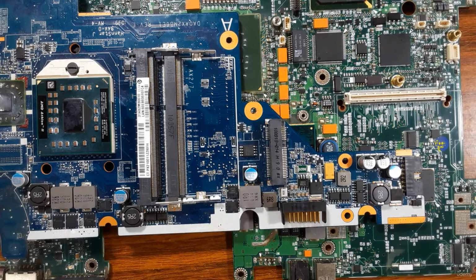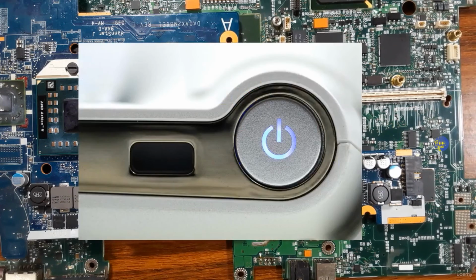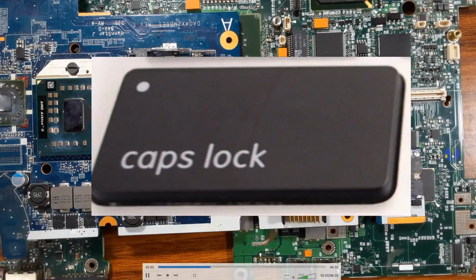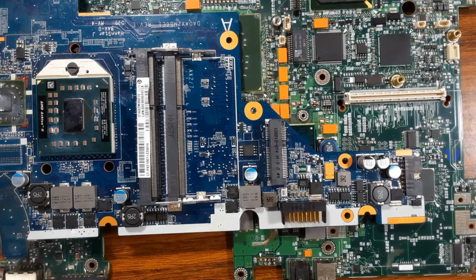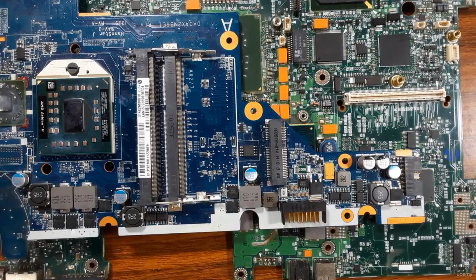The fourth fault of the BIOS is that the computer won't start and the power LED or the caps lock LED is blank. When the power LED or the caps lock LED is blank, you probably have a failed BIOS. Okay?